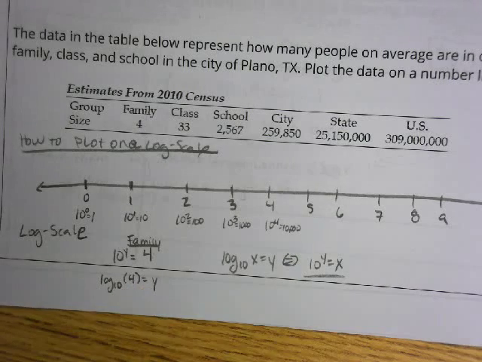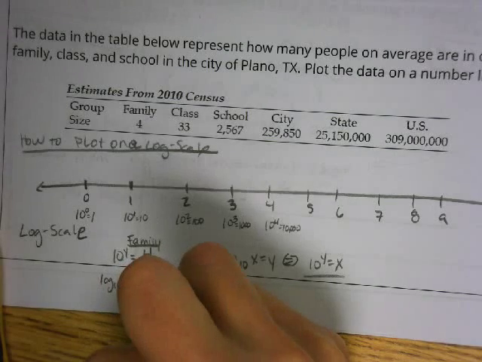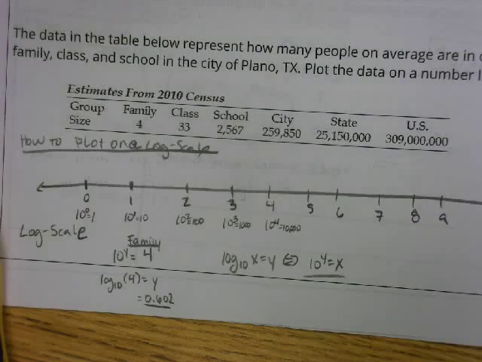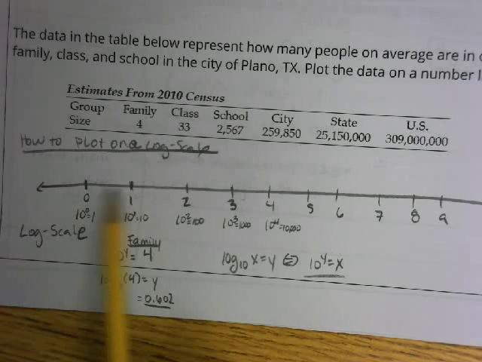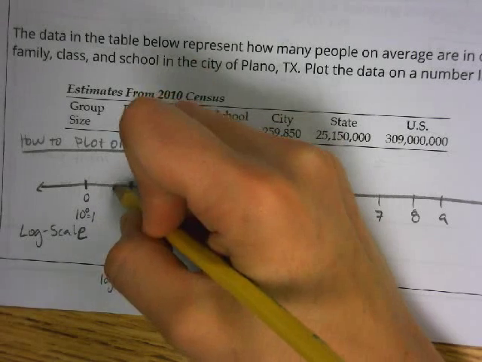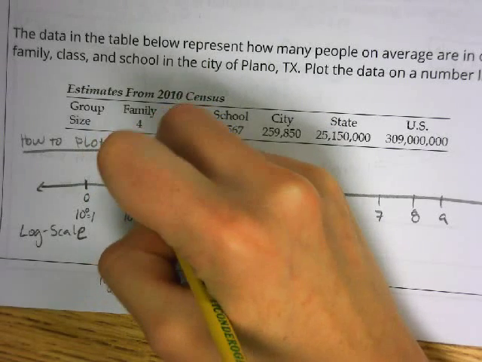And y is my unknown. So I'll use my calculator for this one to find that the log base 10 of 4 is equal to 0.602. So that's where I would go on my scale, somewhere between 0 and 1. This is about where the family goes.